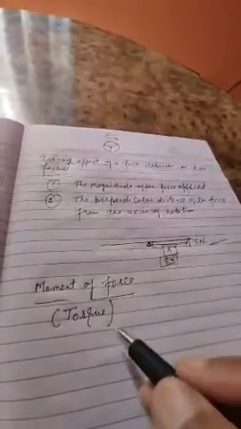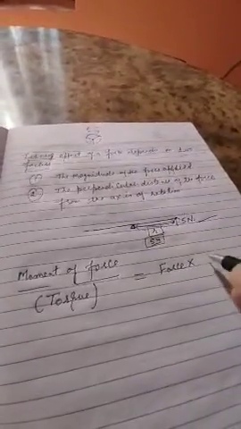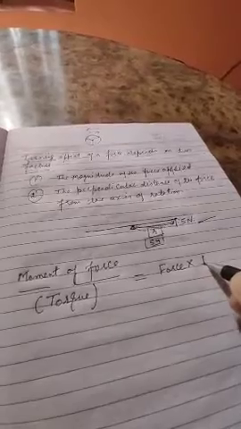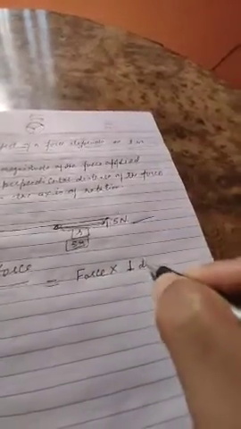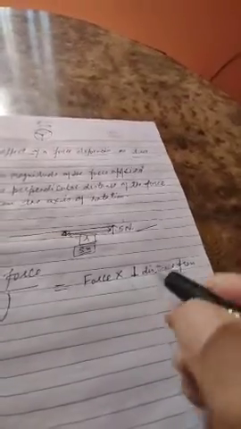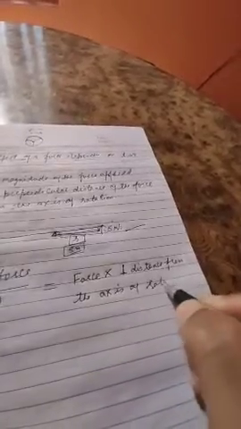Torque is also known as moment of force. It is equal to the force, meaning the magnitude of the force, multiplied by the perpendicular distance from the axis of rotation.